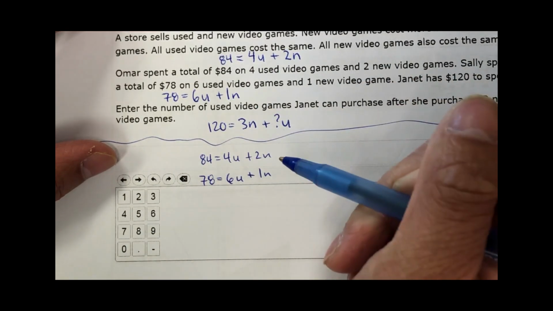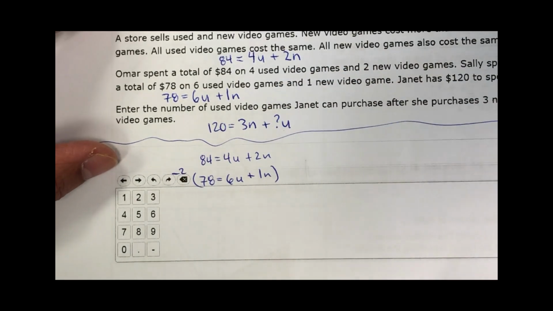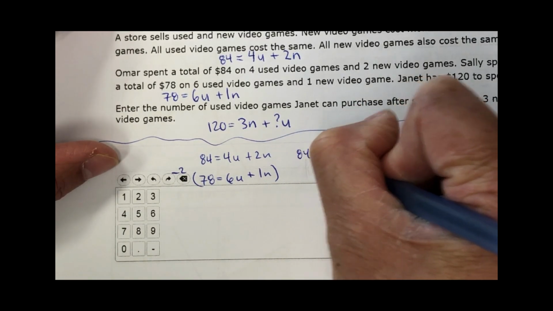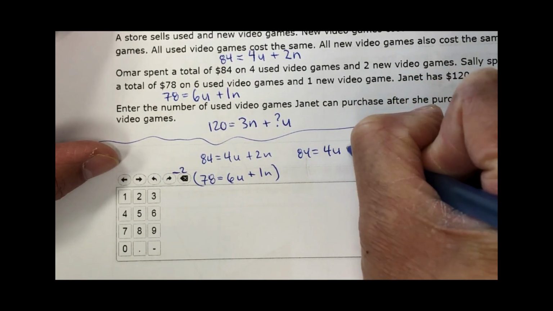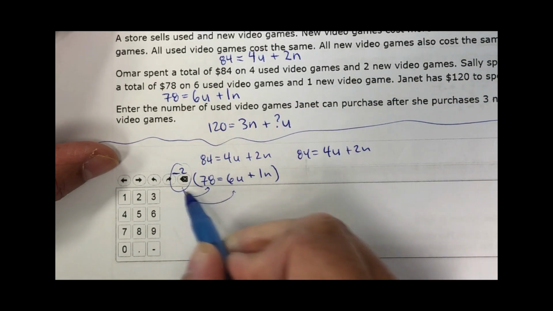I'm going to multiply the second equation by -2. If I multiply by -2 for this equation, I'm going to get 84 equals 4U plus 2N, and then I'm going to distribute this -2 to every single one of these terms.